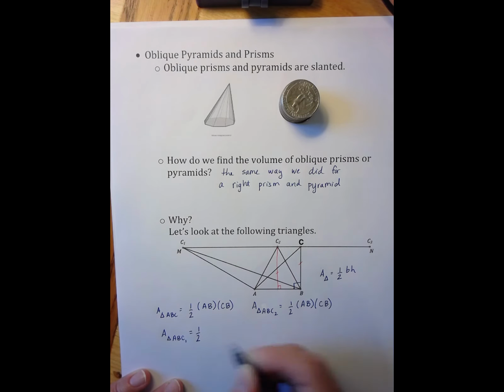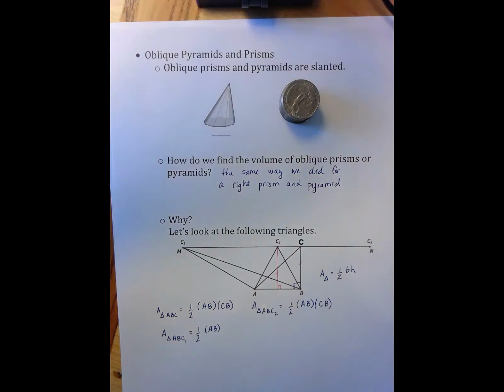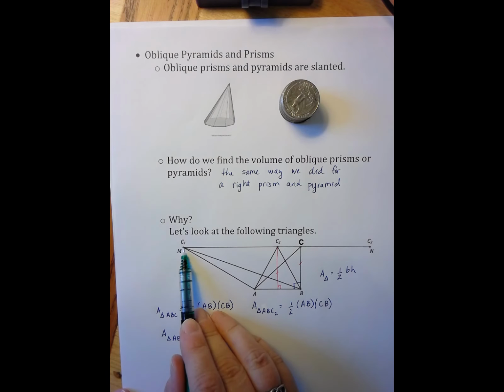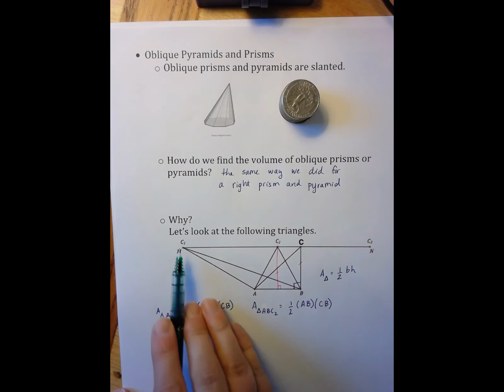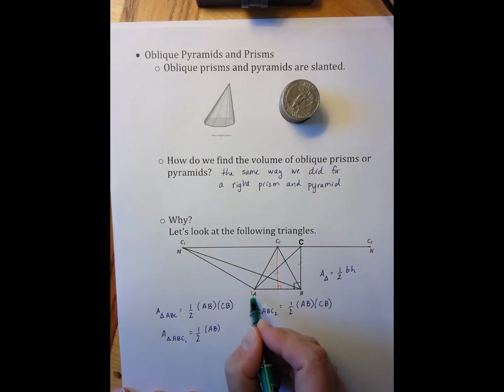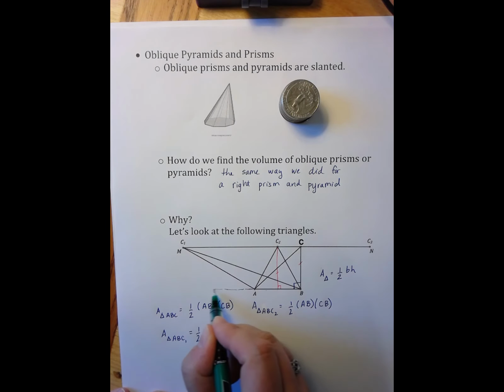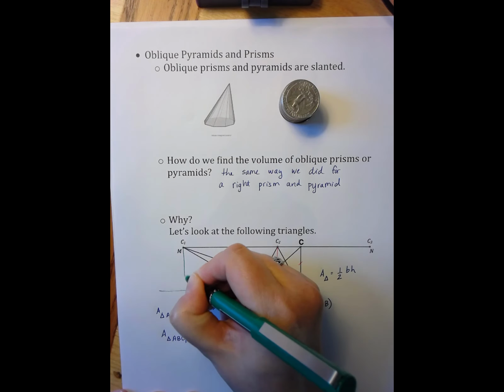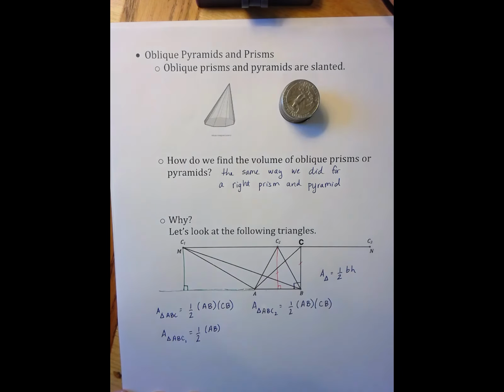So 1/2, and we already said the bases for all of these are the same. There's my base. Now, for this last triangle, we actually have to extend the base, because the perpendicular dropped this way is going to be perpendicular to the base. So I'm legally allowed to extend the base and then drop a perpendicular.